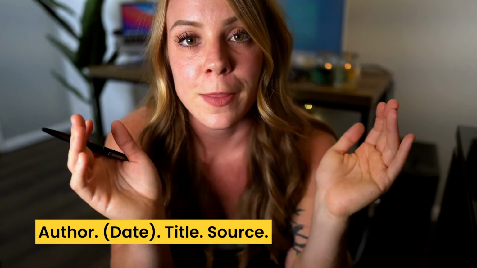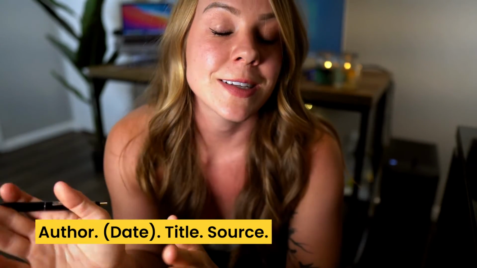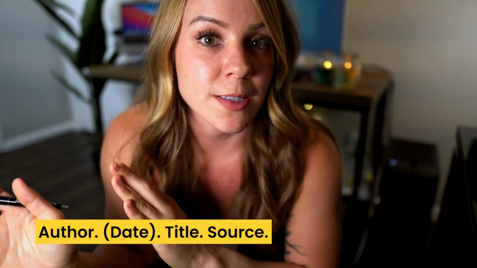Oh, there you guys are. Okay, so the first thing I want to do is quickly refresh on the 4 elements that every single reference list entry is made up of, including books. So those 4 elements would be the author, the year of publication, the title, and the source. So no matter what type of book you're trying to cite, it's important that you remember that you're looking for those 4 elements. Now, let's go ahead and jump into my computer where I'm going to walk you through examples.